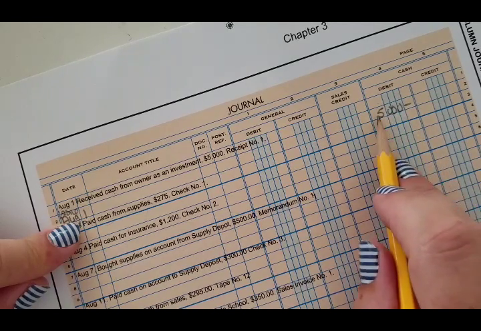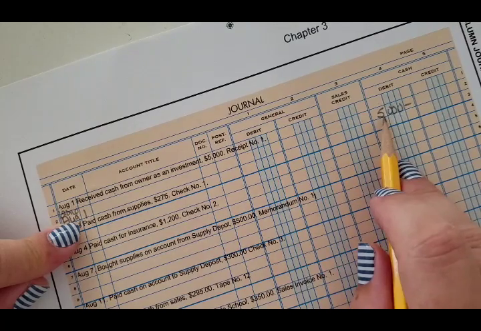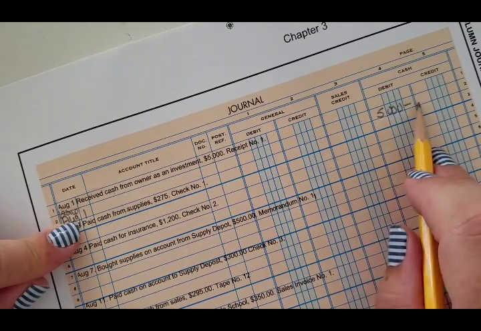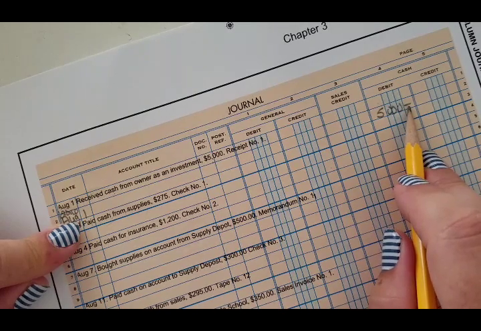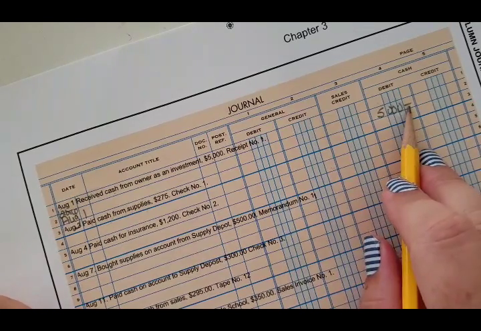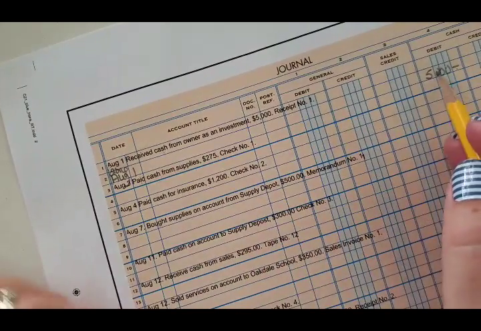And then one big box for anything over 100. So I put my 5 out here, then 000 in the blue, and then for my cents, you can either put 2 zeros or you can draw a dashed line. In college, your accounting teacher may prefer that you use the 2 zeros. When I grew up, I was taught to use the dash, so that's what I do. Okay, so we got the debit amount recorded.